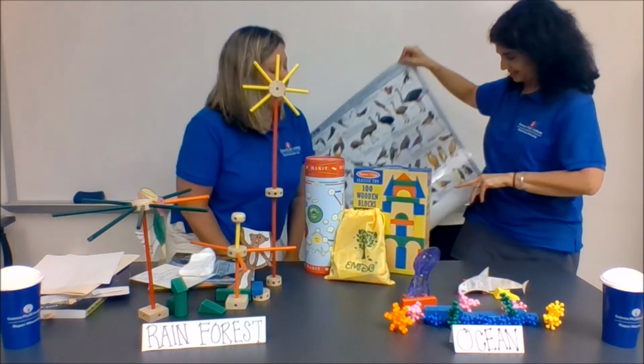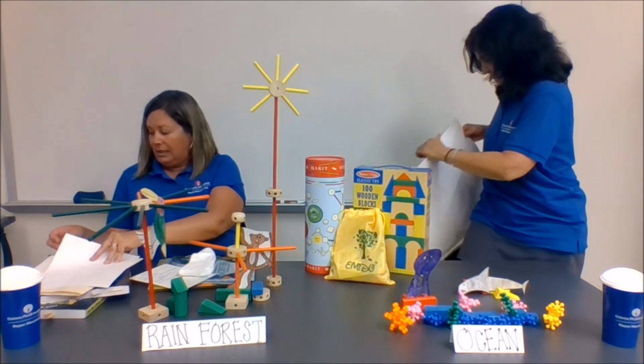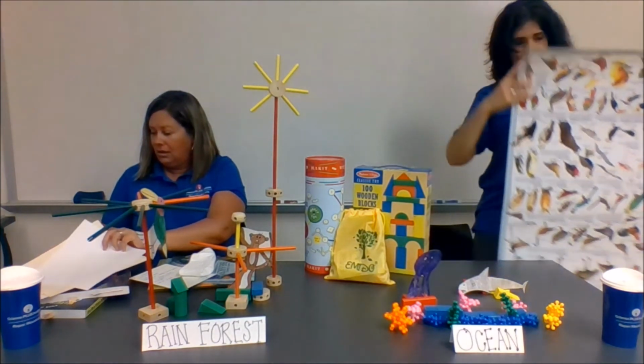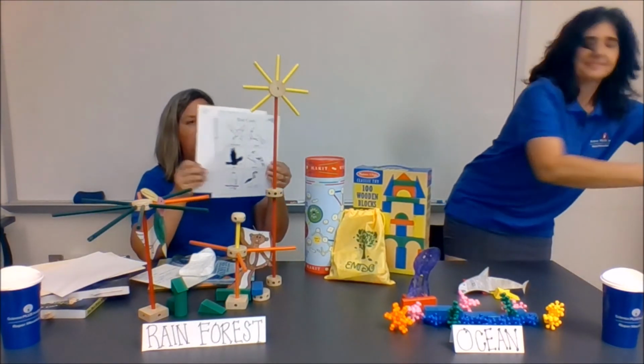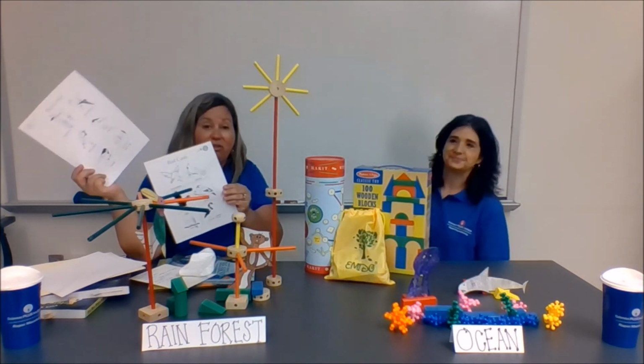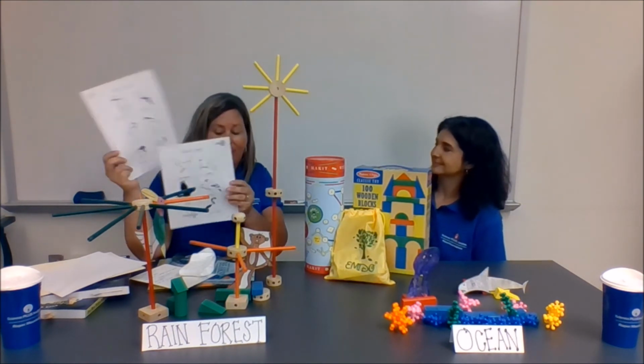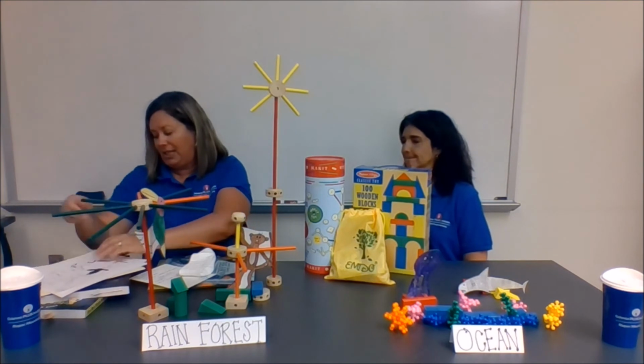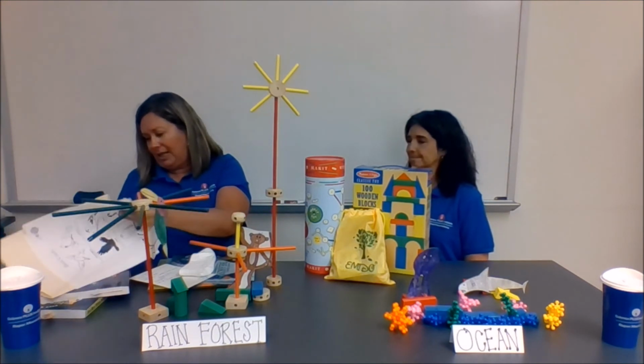That's neat. And let's see. You're also going to get these cardstock bird cards, and it shows you the actual picture of the bird names, and you can talk about their beaks and their adaptations they need for all the different kinds of food.